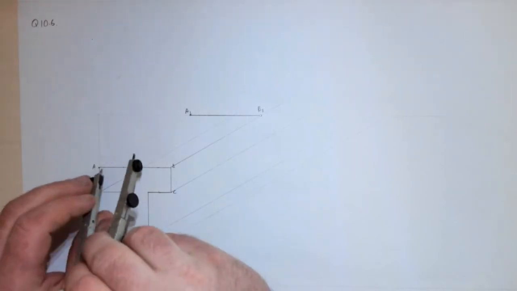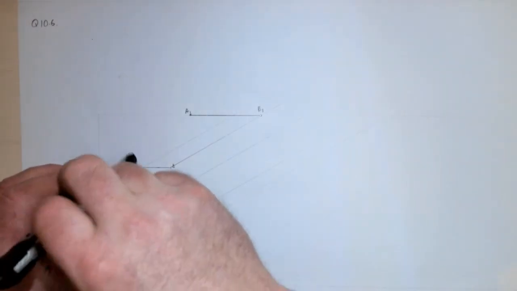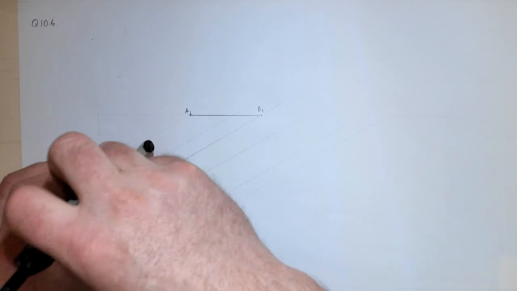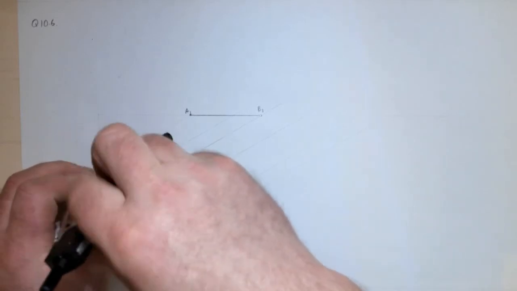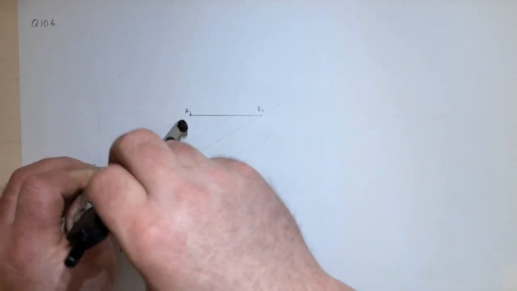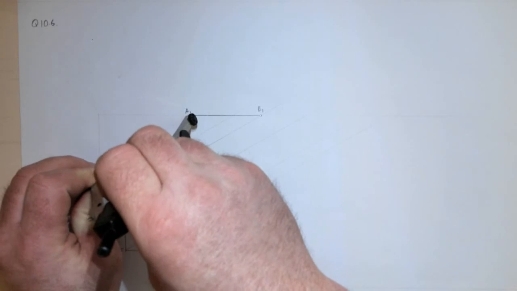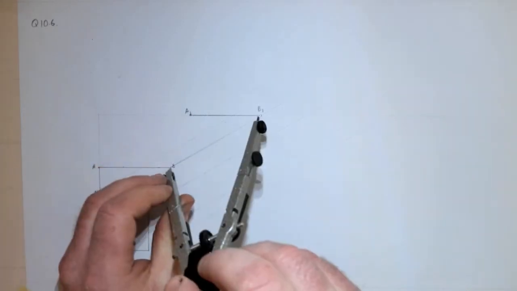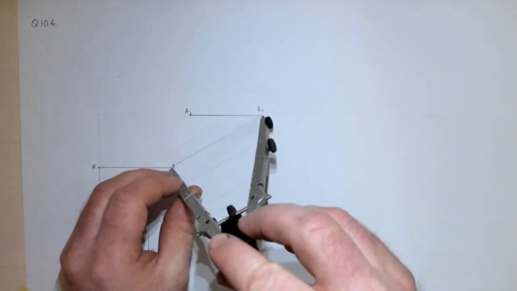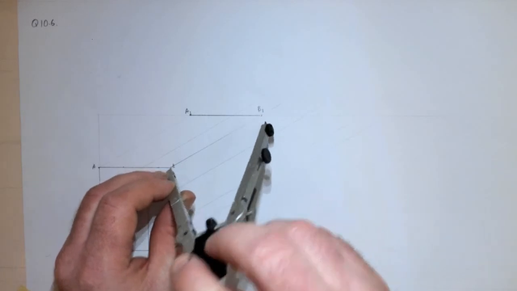Now the next thing we need to do is get our compass. Now whatever distance this is from A to A1, it will be the same now from B to B1. Yeah, same.